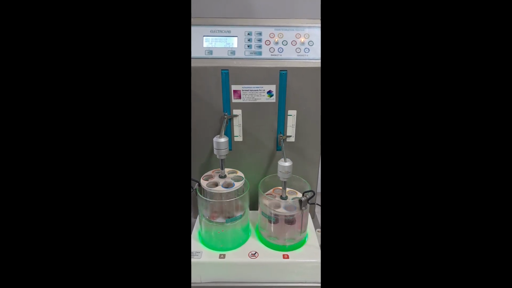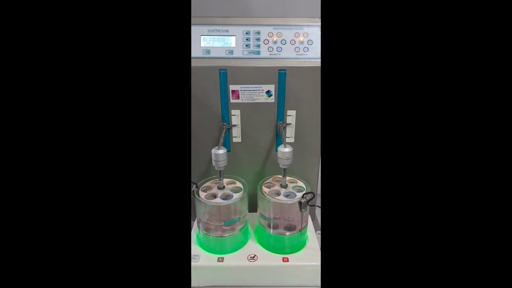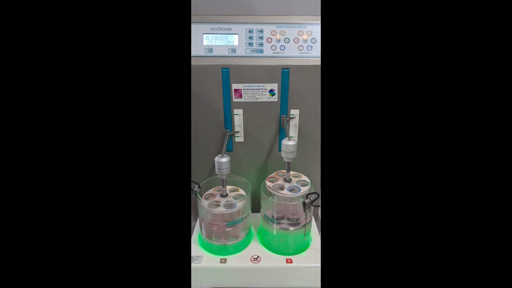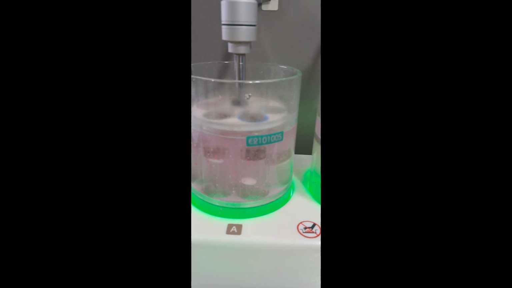Confirm mesh aperture with a go-no-go gauge. Check that tubes sit squarely and don't wobble when reciprocating. 5. Disc selection and placement.